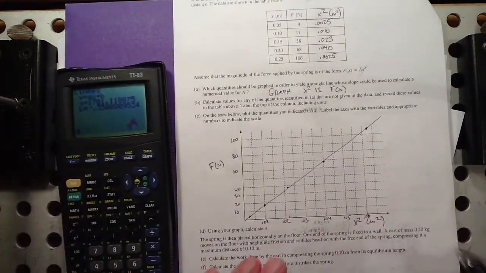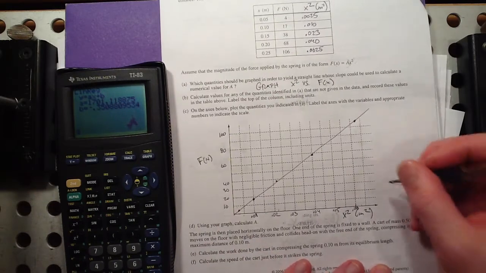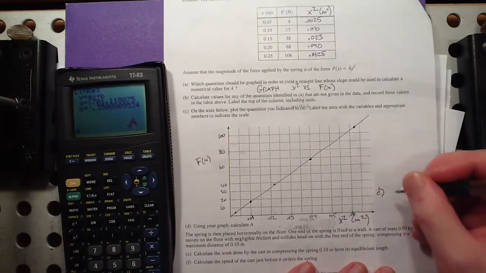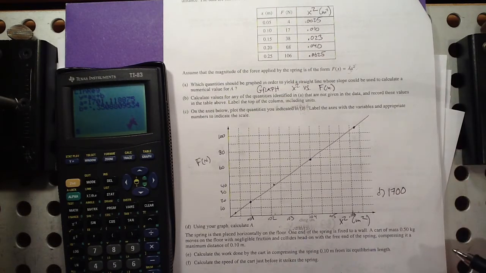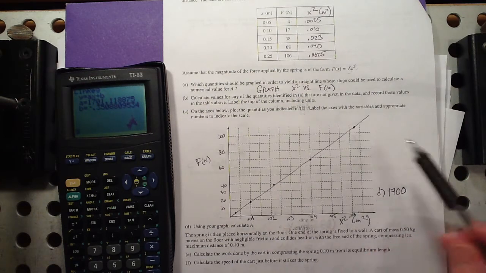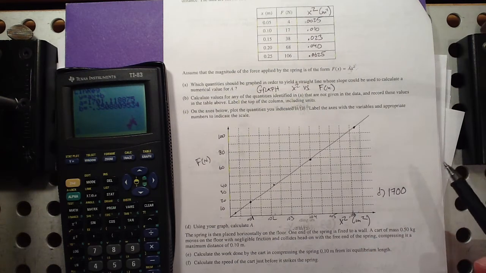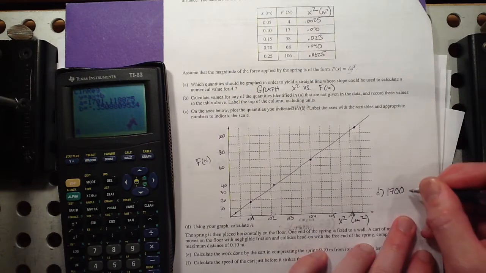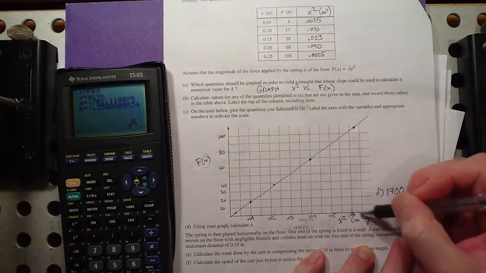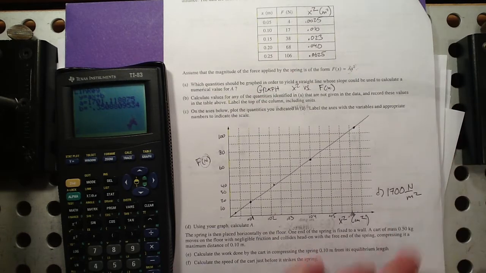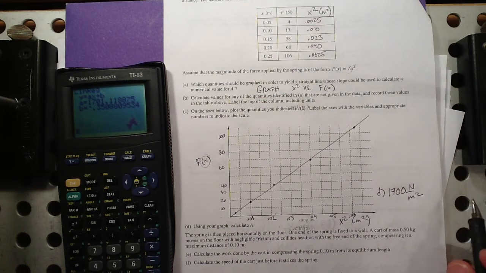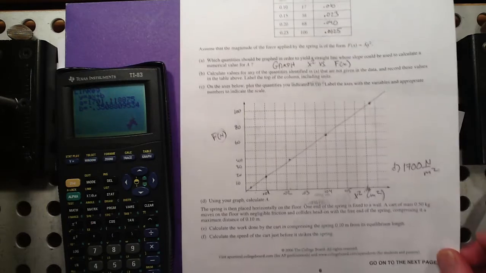Use the graph to calculate a. So my answer for part D is 1,700. And what would the units of that slope be? Well, it's kind of like a spring constant, but it's actually a slope, so it's newtons per meter squared. Nonlinear spring. So there's your answer for part D.